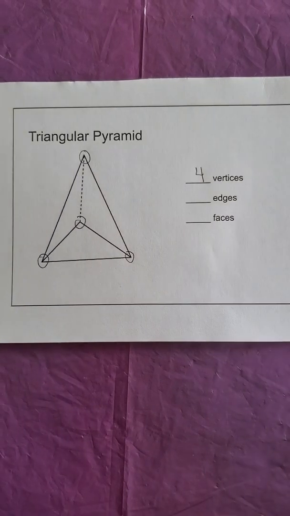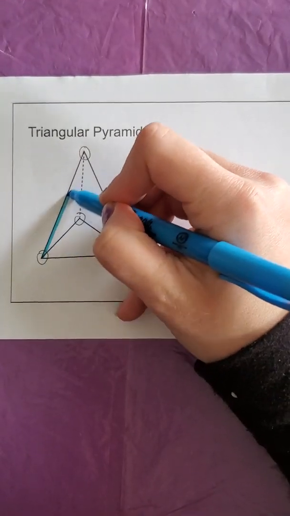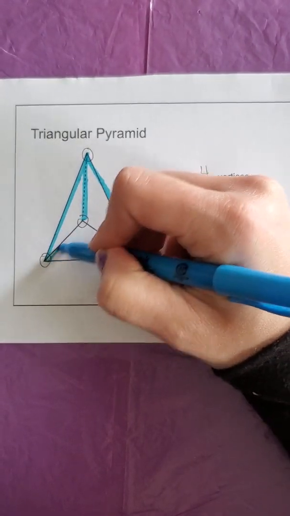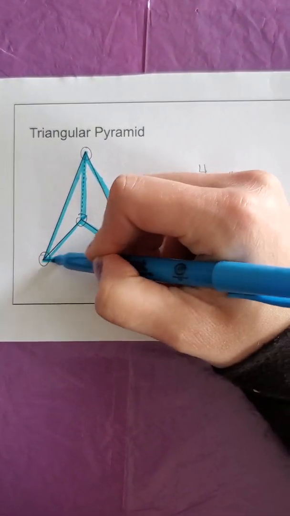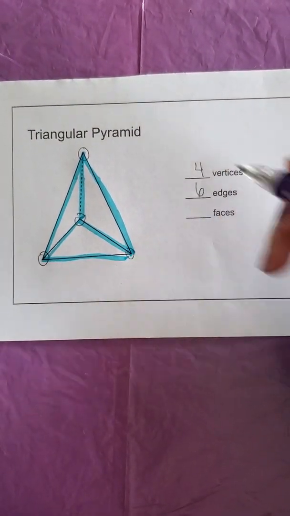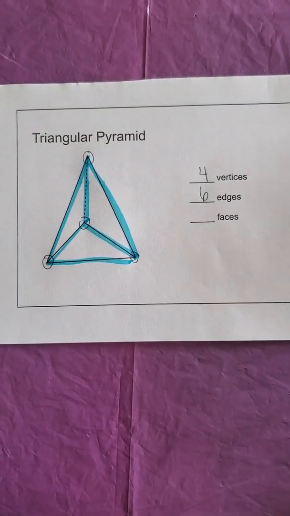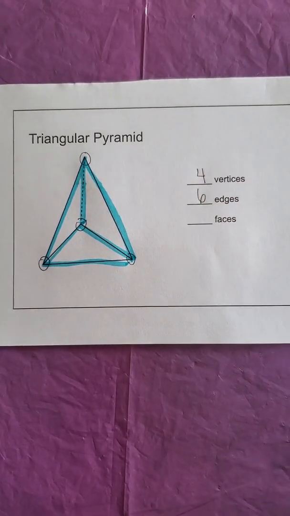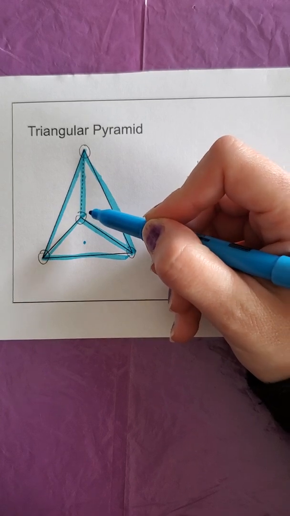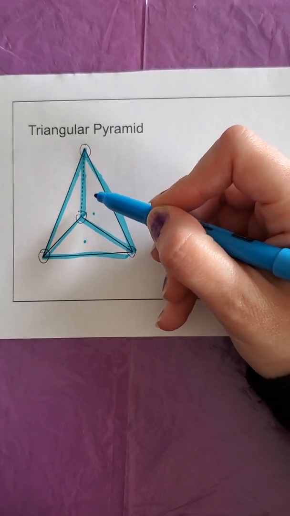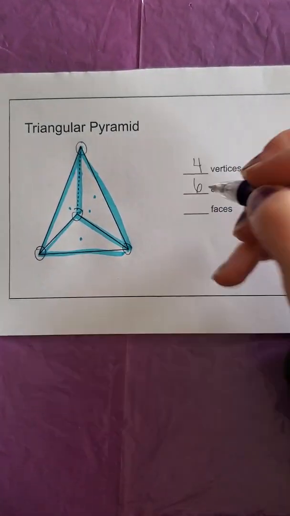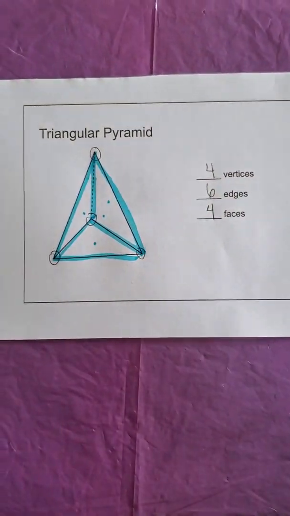Now let's count our edges. 1, 2, 3, 4, 5, 6. 6 edges. Now let's count our faces. We have our base on the bottom is 1, then in front is 2, and on the sides 3 and 4. So we have 4 faces.